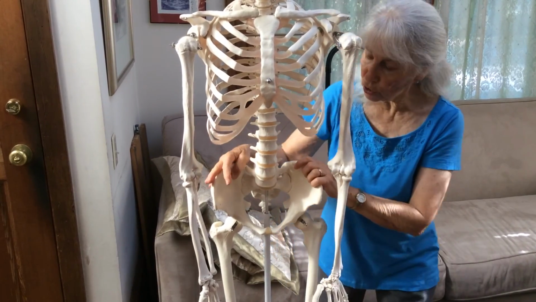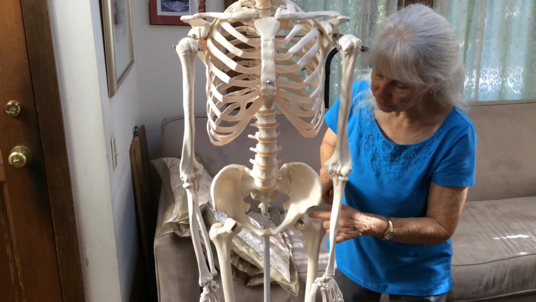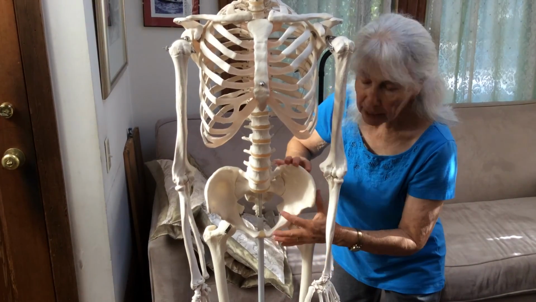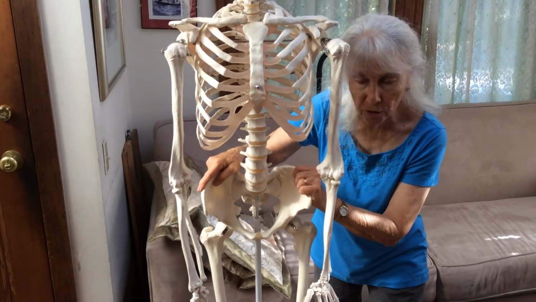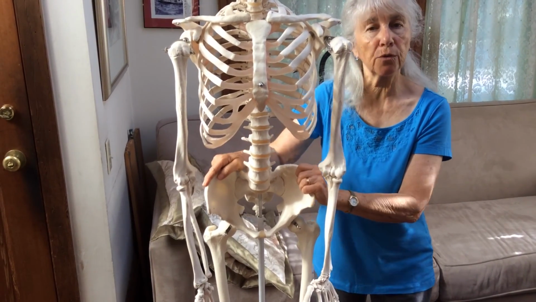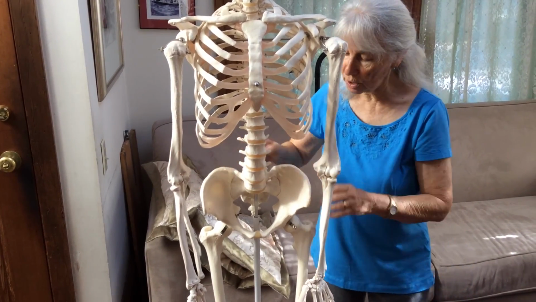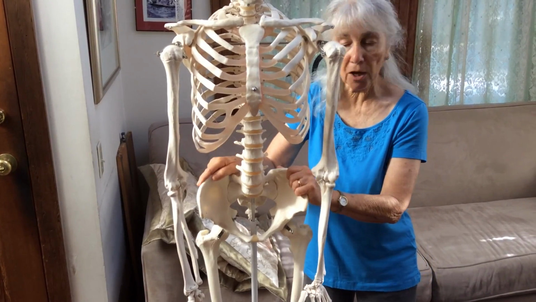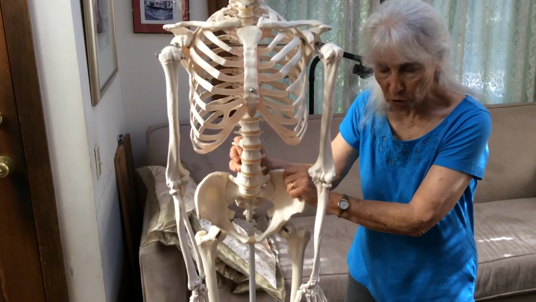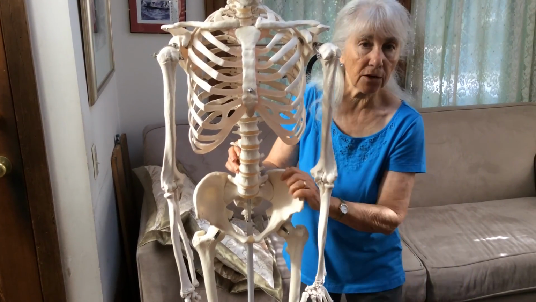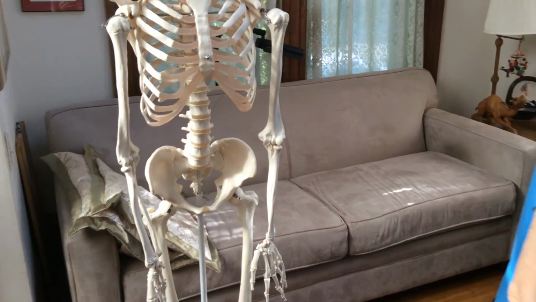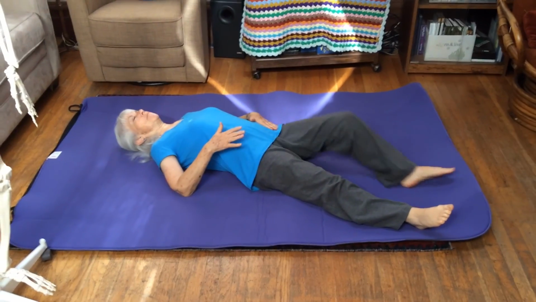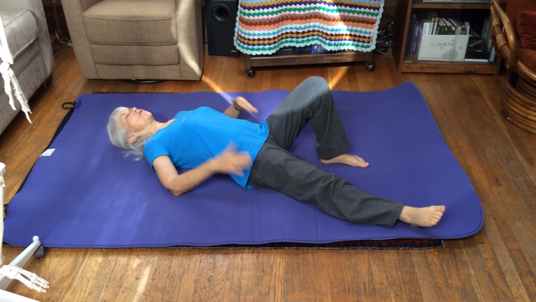So we're going to look at how to apply the differentiation of hip movement and hemipelvis movement and whole pelvic movement today, so that we can become more efficient when we are doing movements that involve the hips, the pelvis, and the lower back. So I'm going to lie down on the floor now. And I'm going to bend my left leg because I think it'll be easier for you to see.